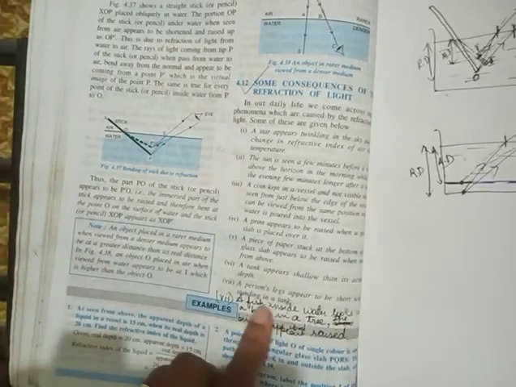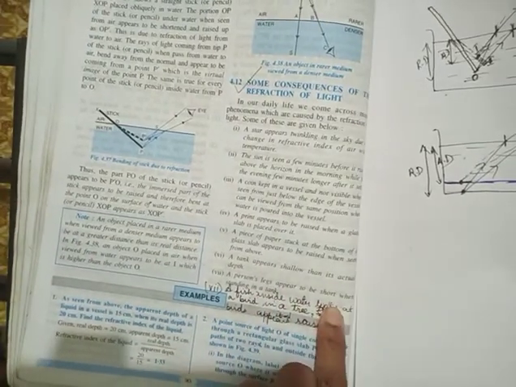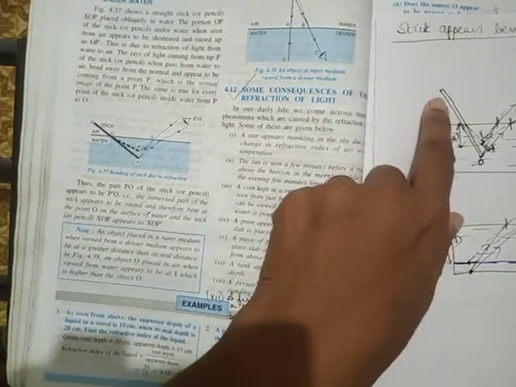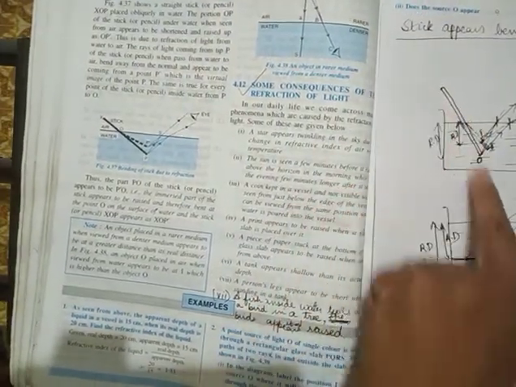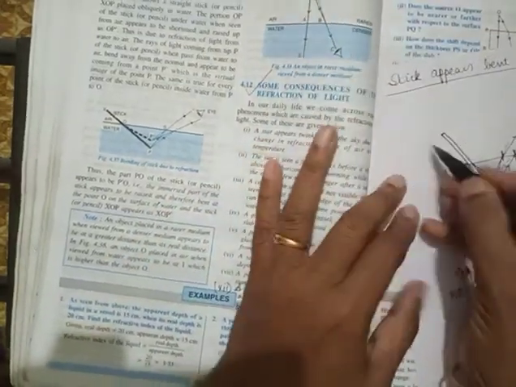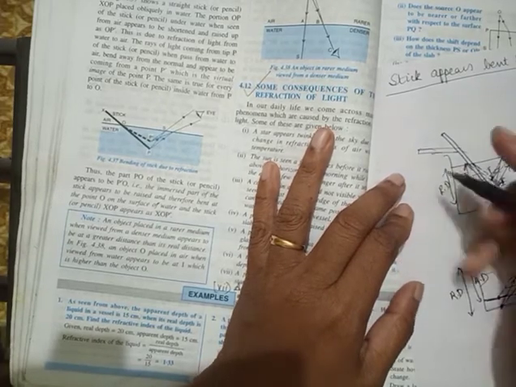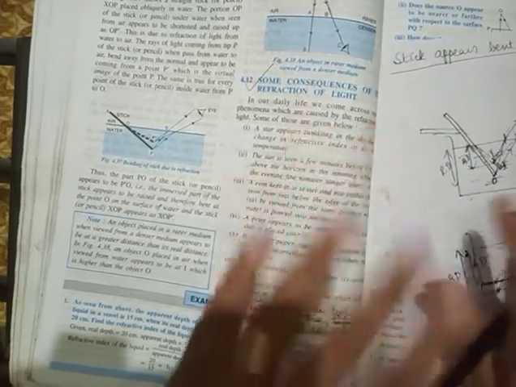So the concept will be the same, but the questions can be asked in different ways. A person's leg appears to be short when standing in a tank. So you can take a leg like this itself. If you draw the same diagram, it's fine. Appear to be short. Maybe if you draw it a little bent like this, that will be fine. If you want, you put the feet also, but the basic diagram will be the same.